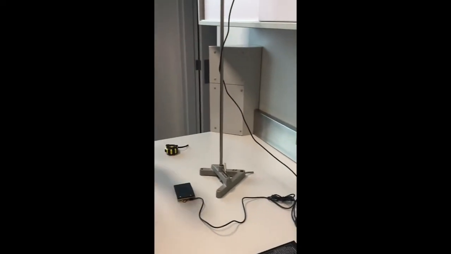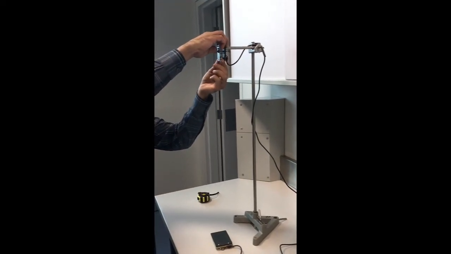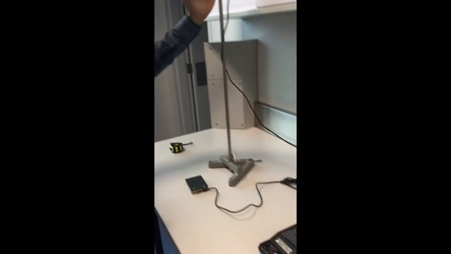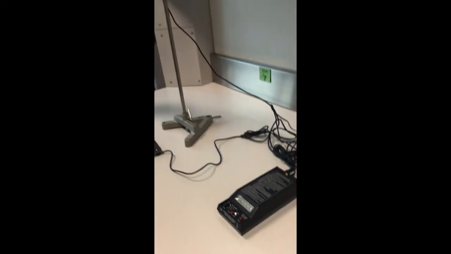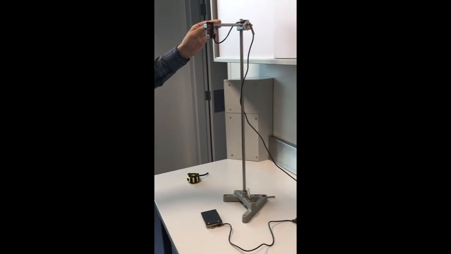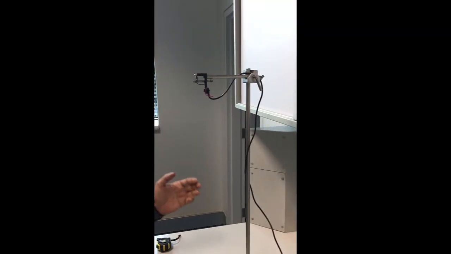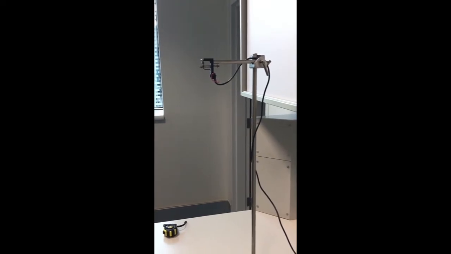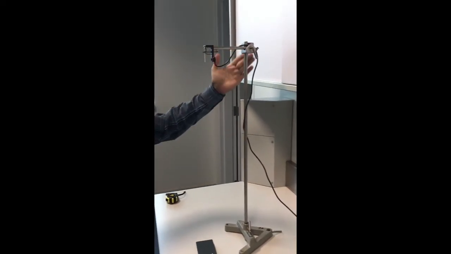This reading will be repeated 3 times, or as told by your instructor. So to repeat the reading, I'm not going to change the height, but I will reset the timer, put the sphere in place, and then release it again. Now the same reading is repeated 3 times, and then the average is calculated. After this, we're ready to move on to the next trial, in which we need to use a different height.